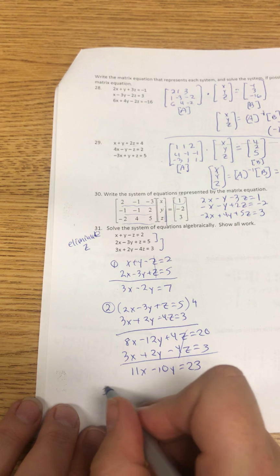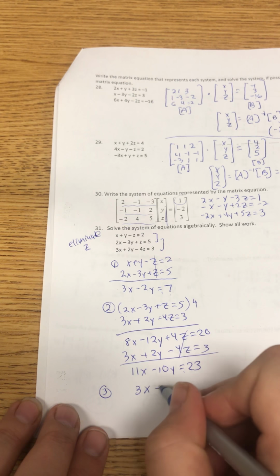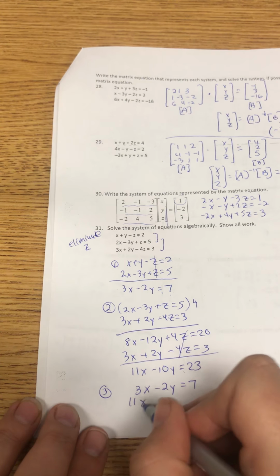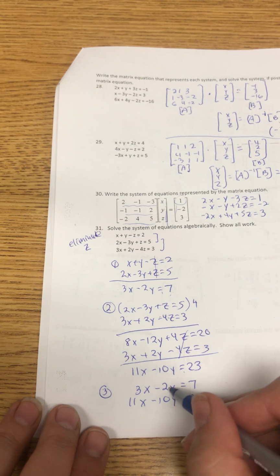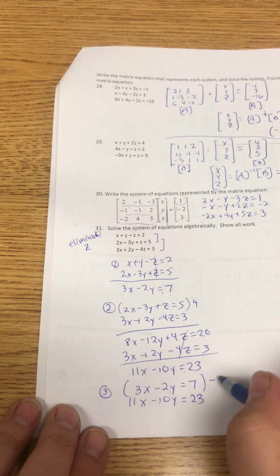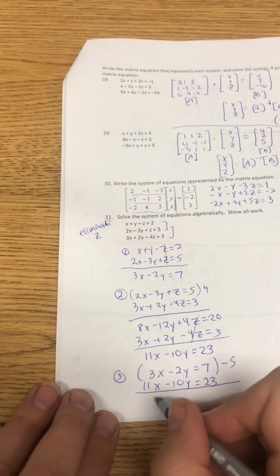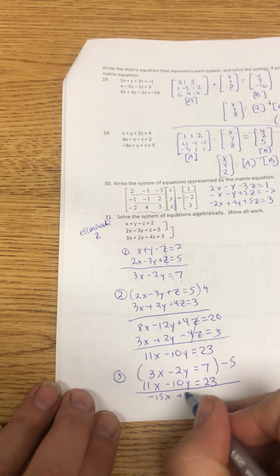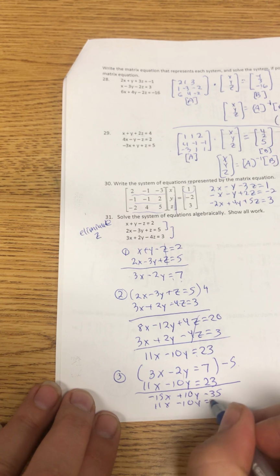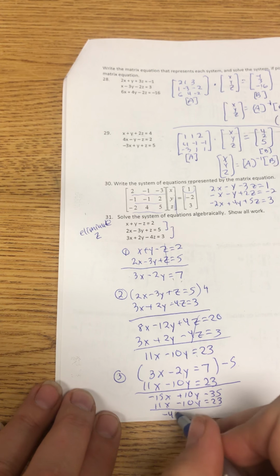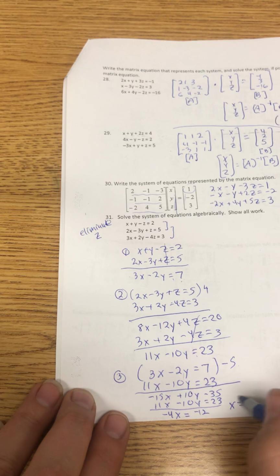My third step then is to do linear combination with these two, because both of these equations now just have an x and a y in them. So we have 3x minus 2y equals 7, 11x minus 10y equals 23. Probably easiest to multiply to get the y's opposite here, so we're going to multiply this first equation by -5. So I'm going to just write this over down here. This is going to be -15x plus 10y equals -35, and 11x minus 10y equals 23, and we have -4x equaling -12. When we divide by -4, we have x equals 3.